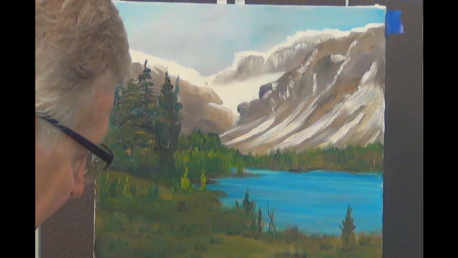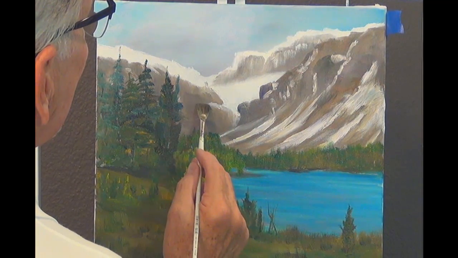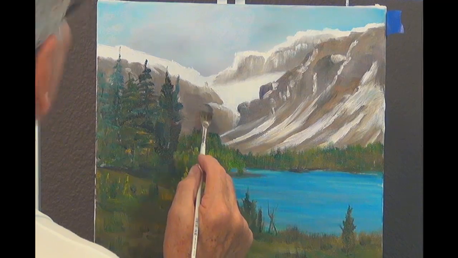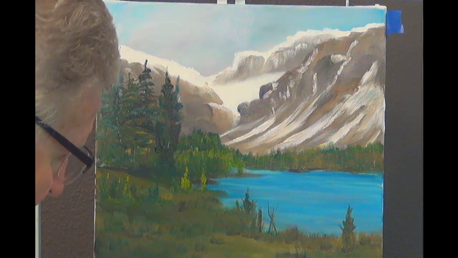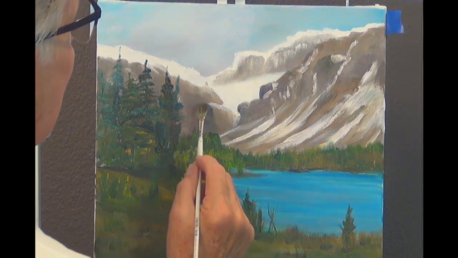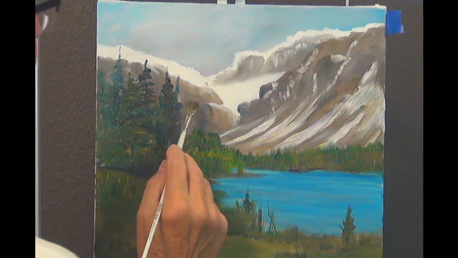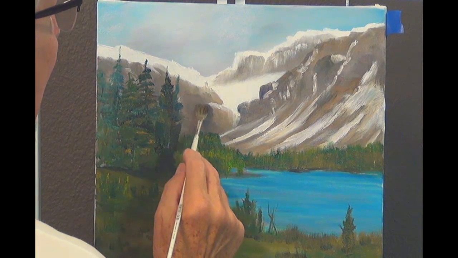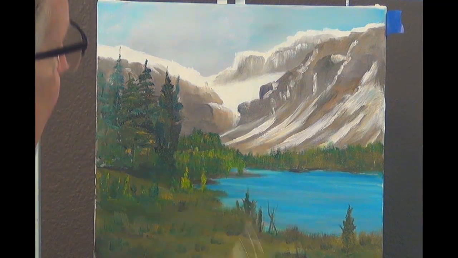Okay, up here I may want to do something similar with a little bit of this color to make it look like there's some shadows up here. All the time I'm trying to make the brush strokes either go down or this way, or if I'm over here. That is very, very important to how the finished painting looks.